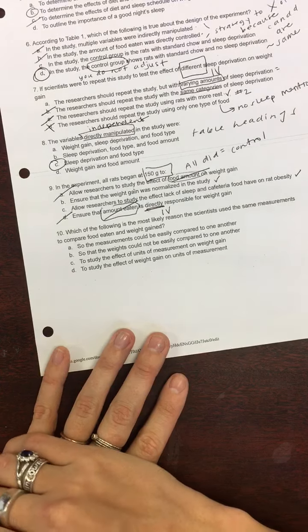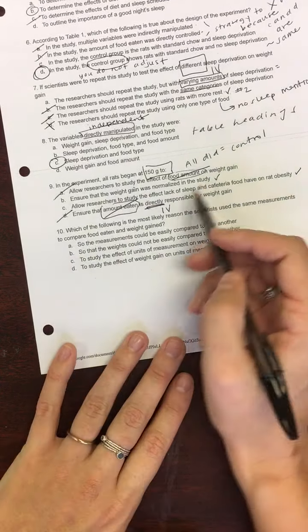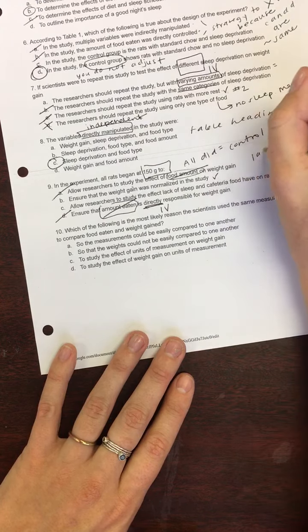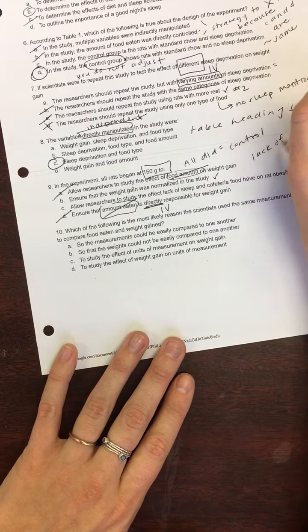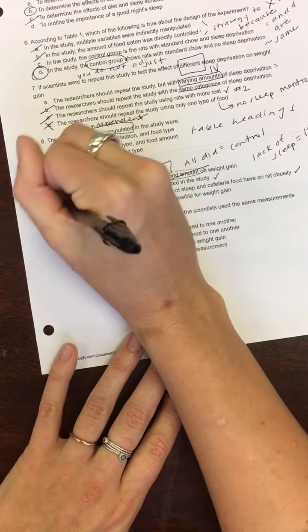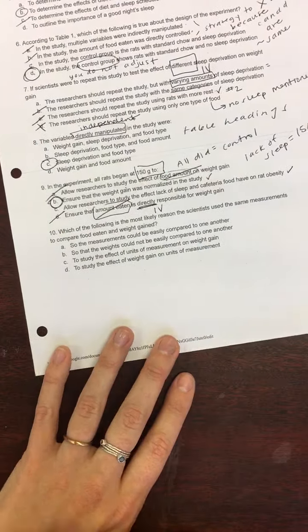Now, which one were they recording? Lack of sleep. You can have lack of sleep. Does lack of sleep relate to 150 grams? Right? Do we talk about the sleep that you get in grams? No. So we're going to go with B.